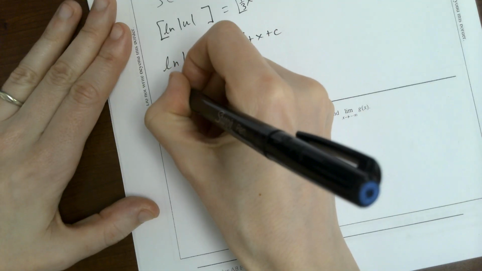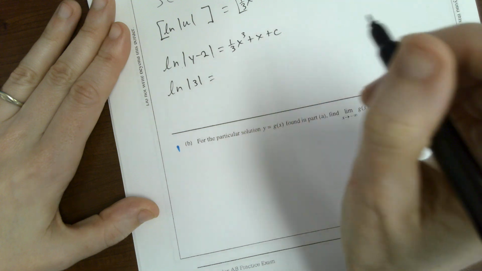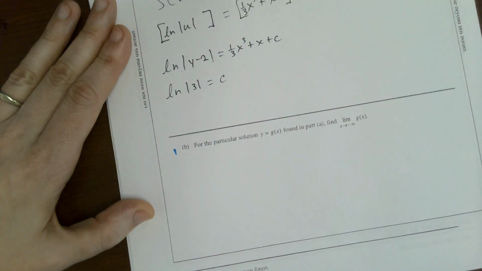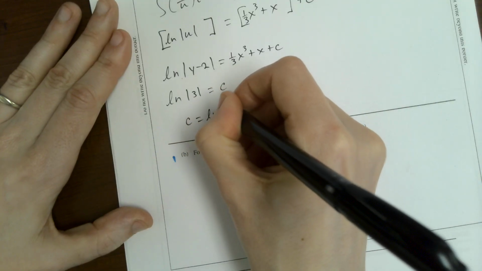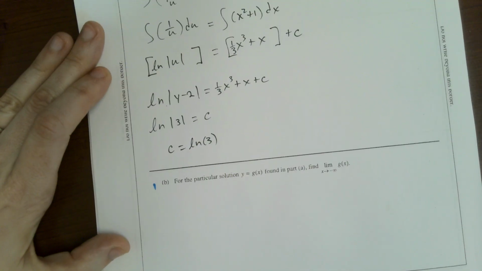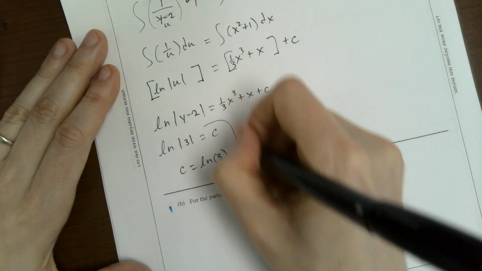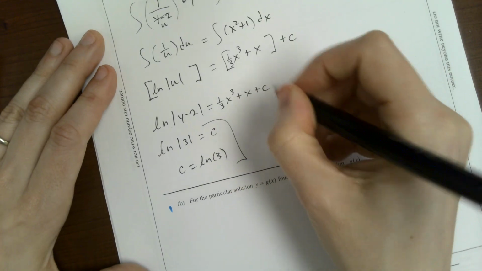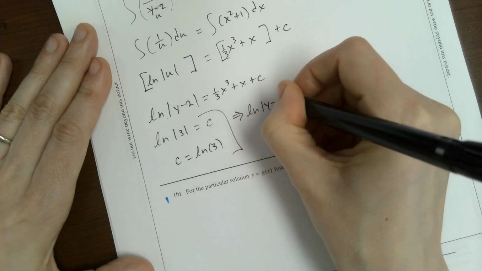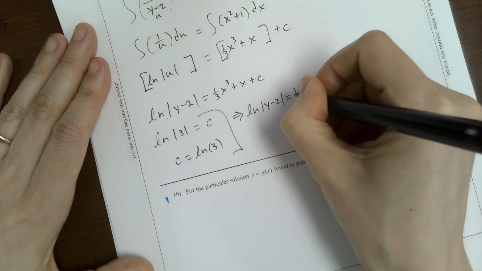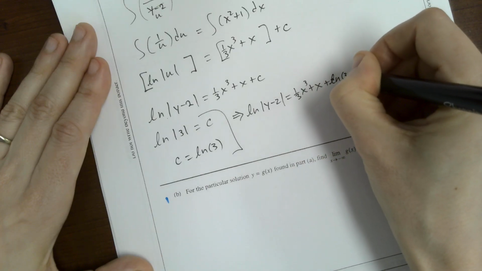So this ends up being natural log absolute value of 3. And 0 is going in for x, so is c. Guys, absolute value of 3 is just 3. So c is equal to natural log of 3. You don't need the absolute values. Okay. So because of that, we've got natural log absolute value of y minus 2 plus natural log of 3.